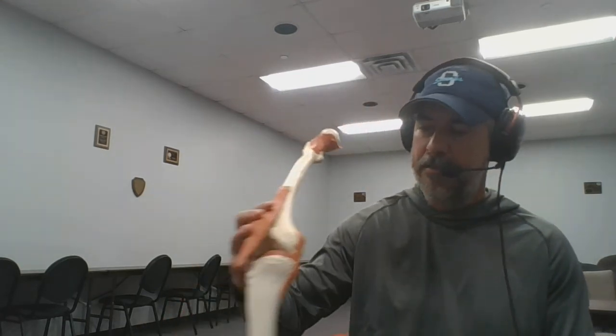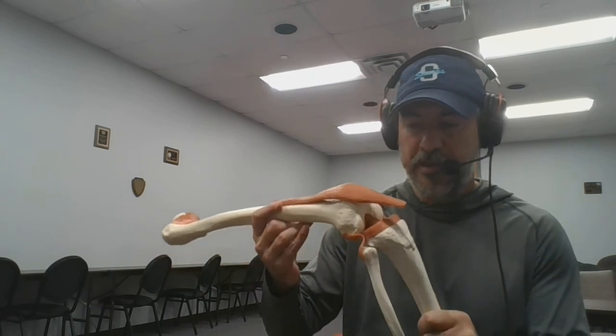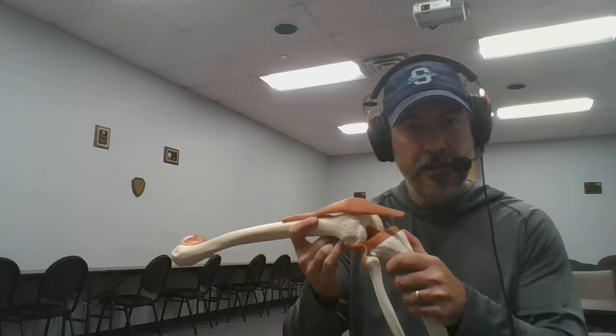The reason we need to talk about the socket here is of importance. And before I get into the why, let's talk about what we've never had before. For the knee joint, we had femur, singular, and we had tibia, singular.